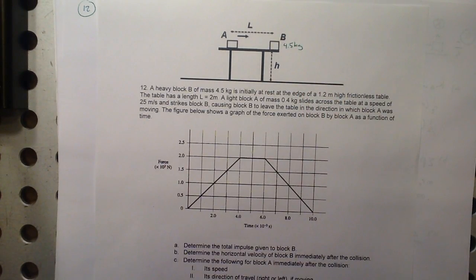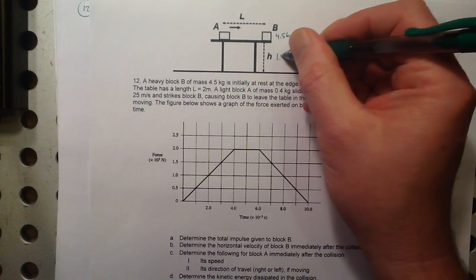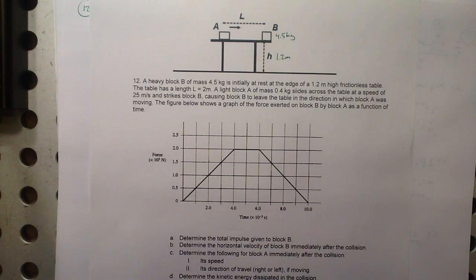It's initially at rest at the edge of a 1.2 meter high frictionless table. If you happen to see one of those at a garage sale or a flea market or something, I would love to have one, a frictionless table. Don't right now. The table has a length of 2 meters.